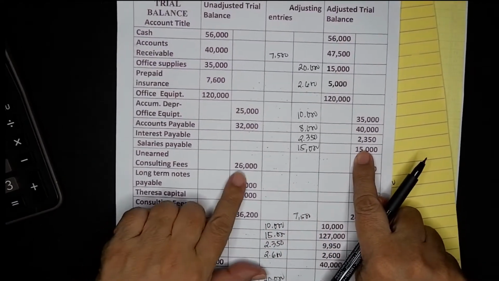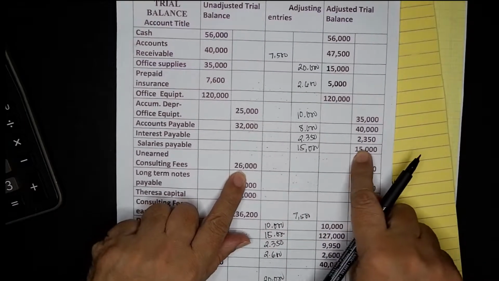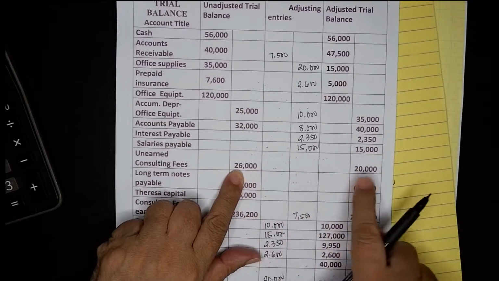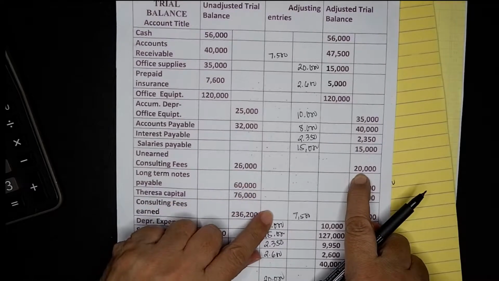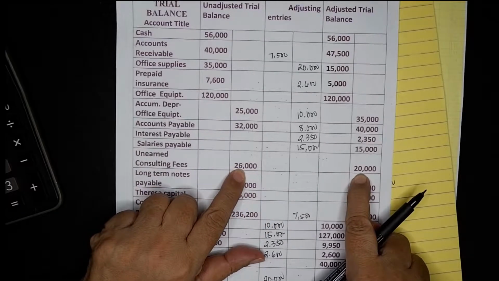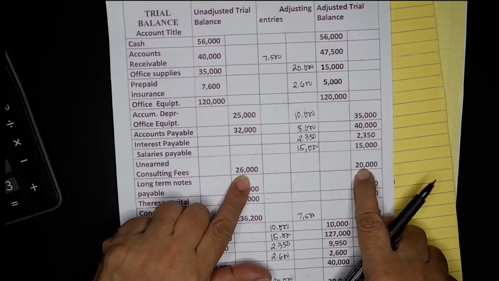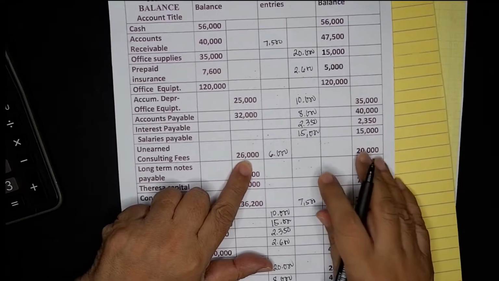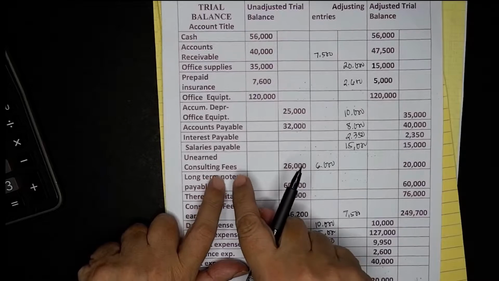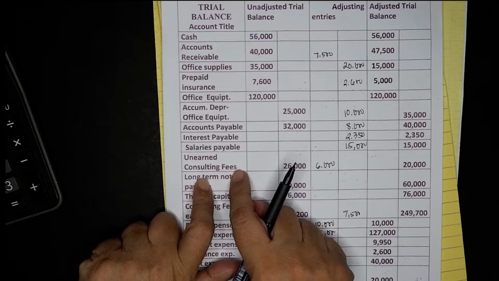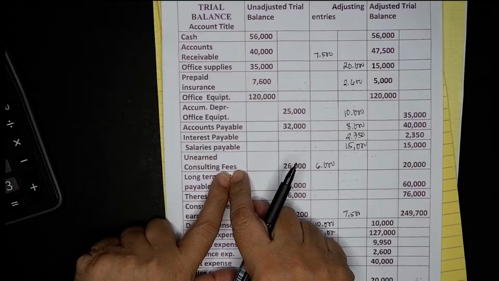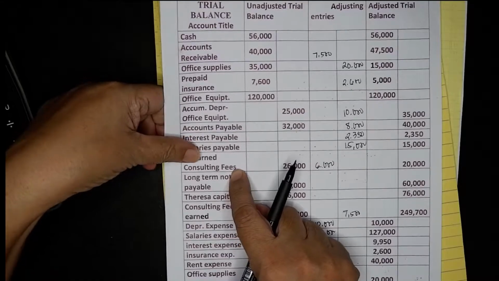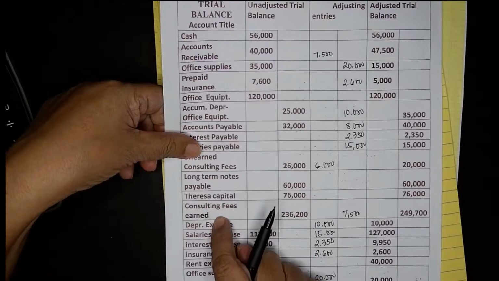Then we have unearned consulting revenue, consulting fees. From 26,000, it becomes 20,000. It decreases by 6,000. This is credit. If we're going to decrease this, it means we have a posting of 6,000 on the debit side. This unearned consulting fees is a liability. It means the liability method is being used. So for our adjusting entry, we're going to record our consulting fees earned.